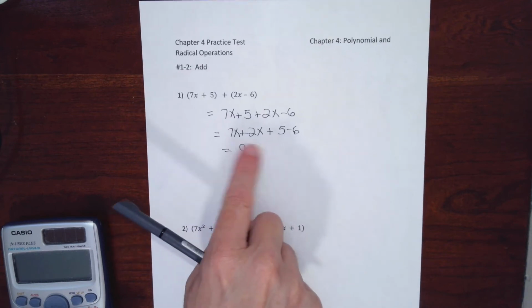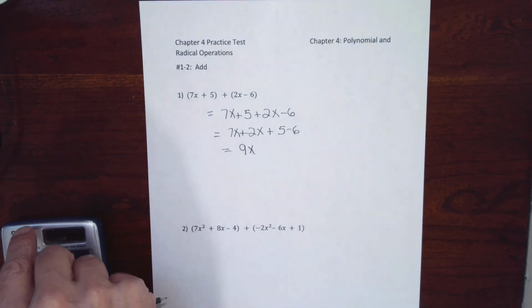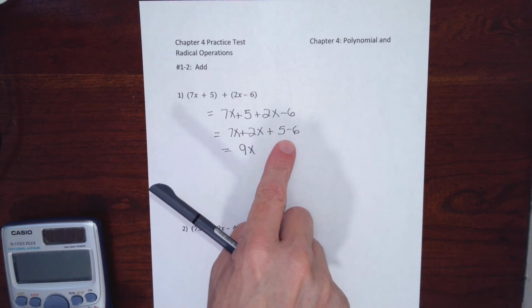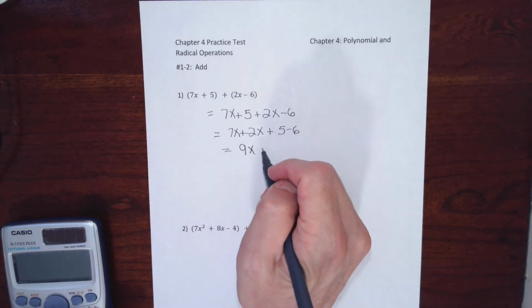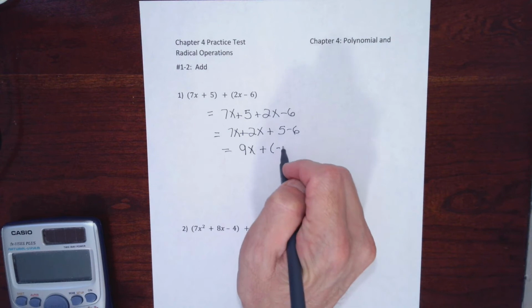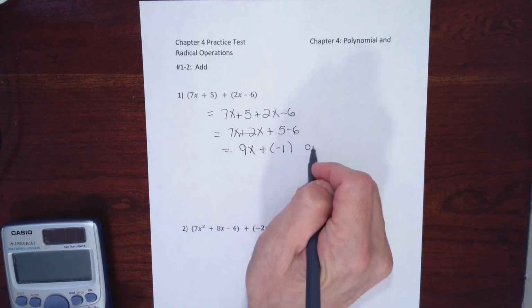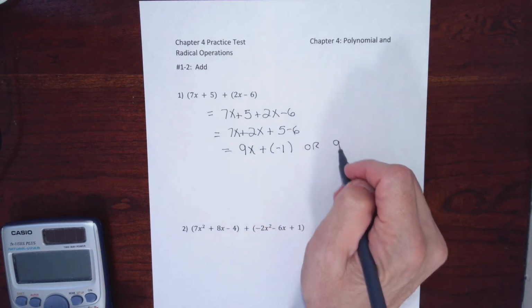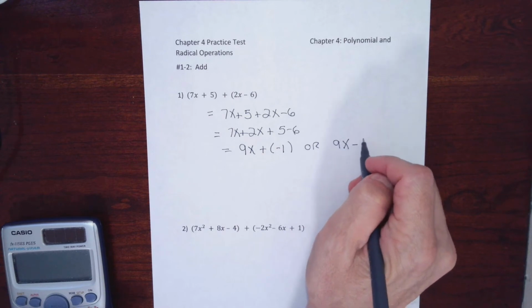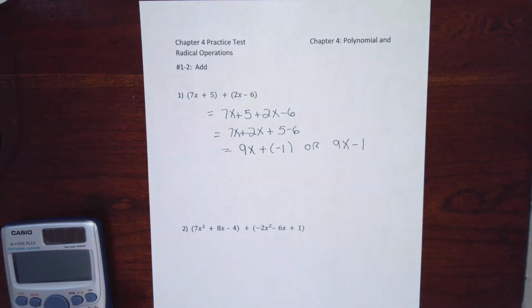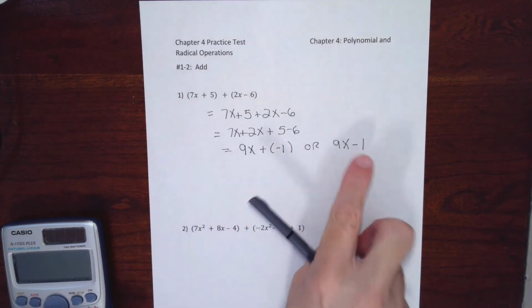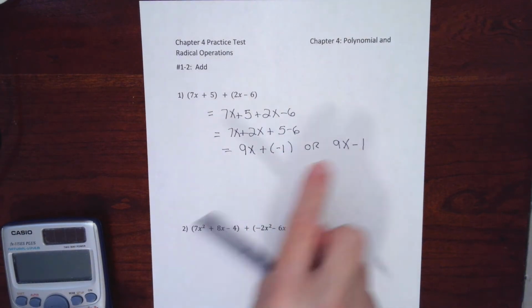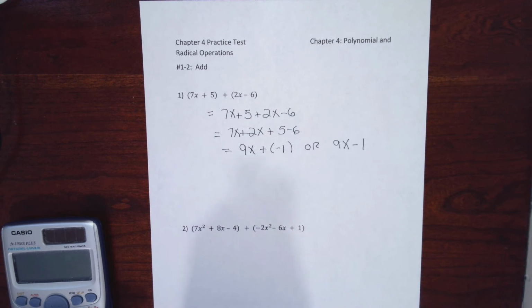To add the x terms, I'm adding the coefficients of 7 and 2. The constant, 5 minus 6, is negative 1. And when I go to write my answer, I have a couple ways to show that negative 1. I could show it as a plus a negative 1 or just a minus 1. These both would be acceptable answers. This is what I would generally write. Usually I don't write plus a negative.